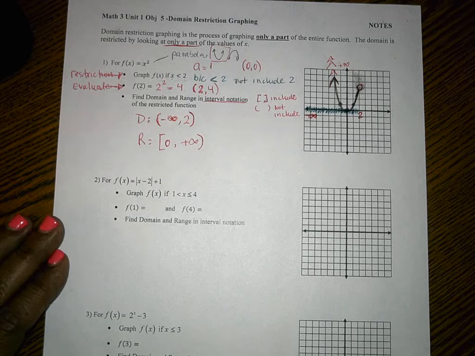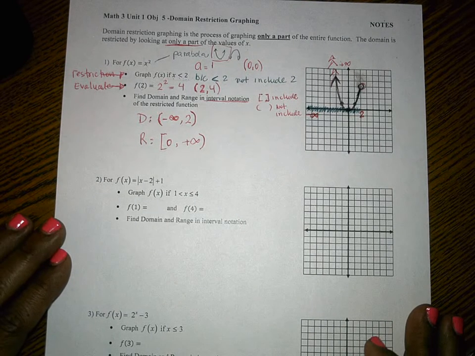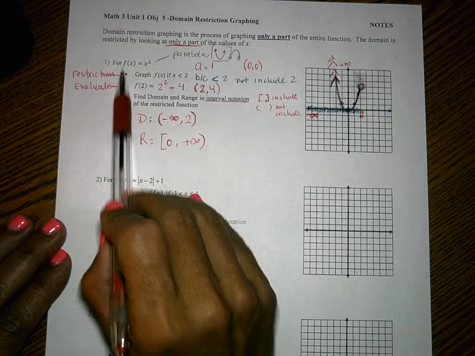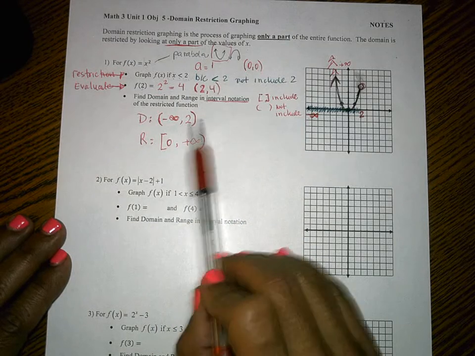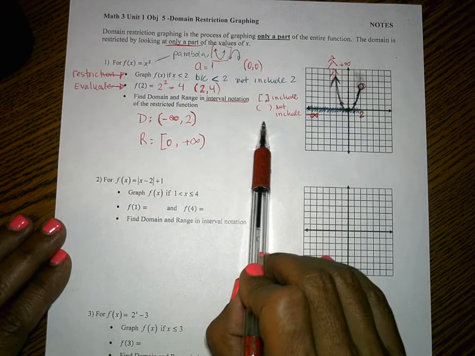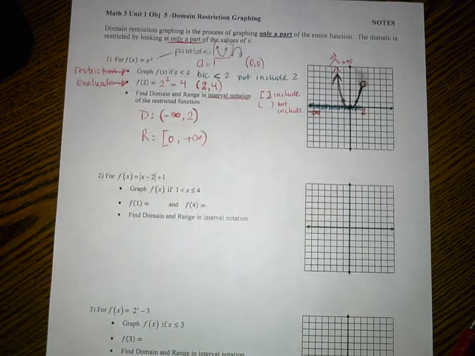So what I suggest, your teacher might want to, some other teachers might do it slightly different, what I suggest is just graph the function completely as you learned before, and then start talking about the restriction and paying attention to all the details. Okay? And then you apply the restriction. So let's do one more. Let's go ahead with number 2.